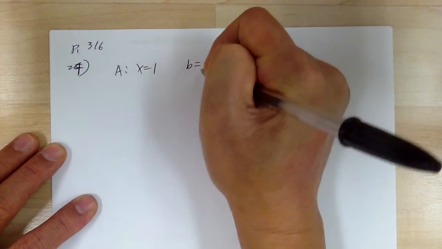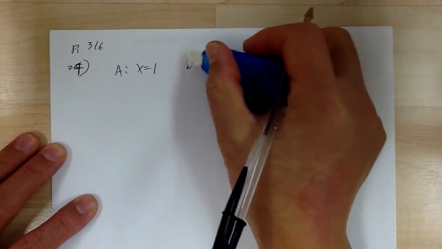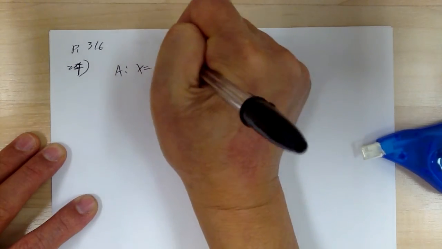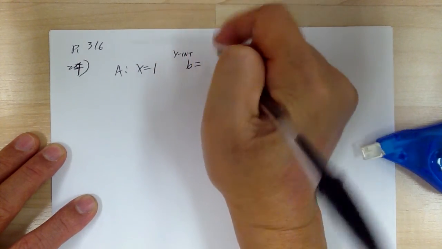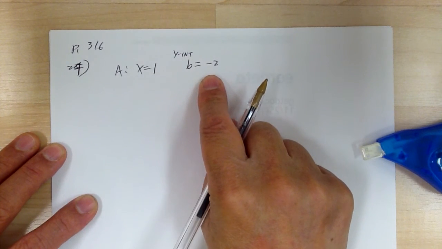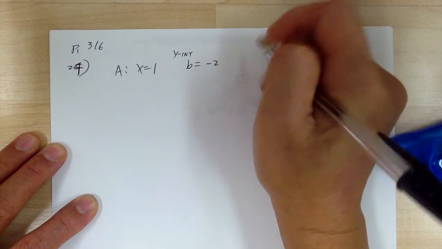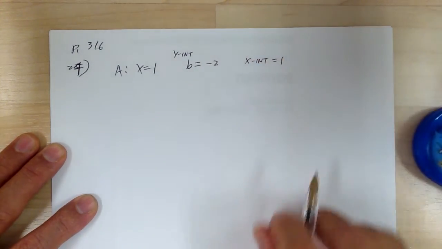So that's b, right? Y-intercept is where it crosses over. Some of you probably don't remember the b, but anyway, this is your y-intercept. So y-intercept is b. It's negative 2. This is where it crosses the y. And the x-intercept is 1.